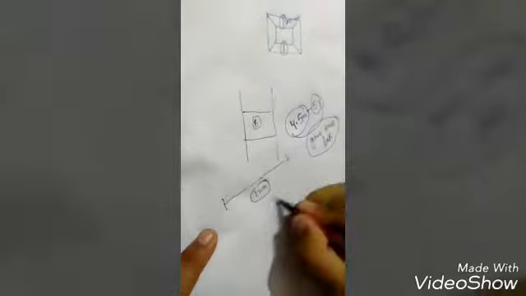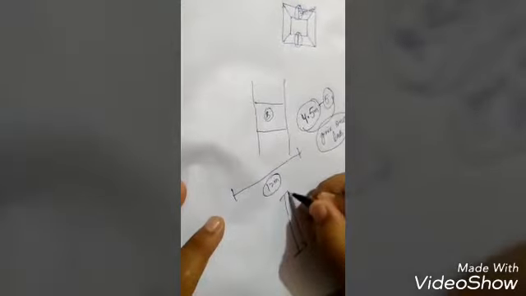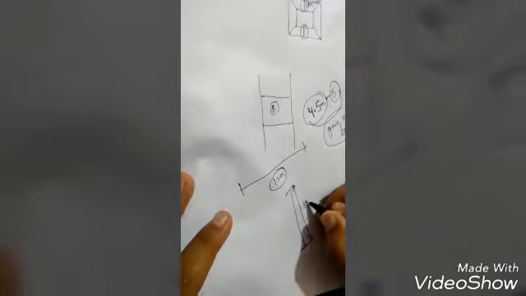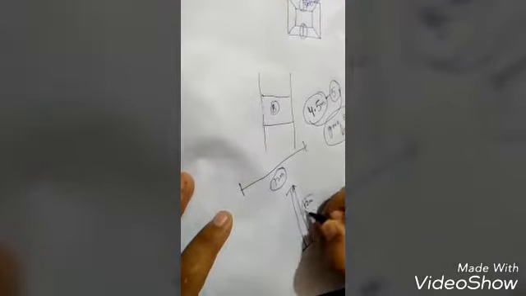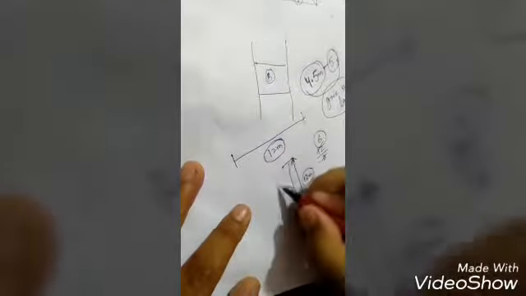You got me? Okay, so if I have a bar of 12 meter length, I have to give the lap. I will do 12 divided by 2, that is 6. After 6 meter it will be my lap.